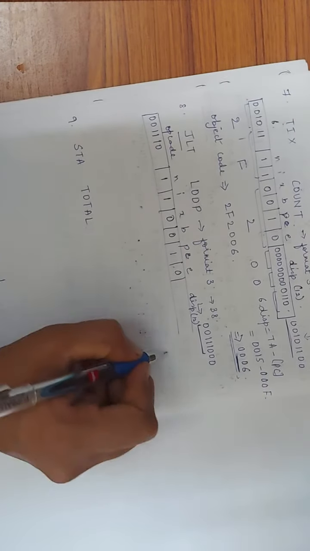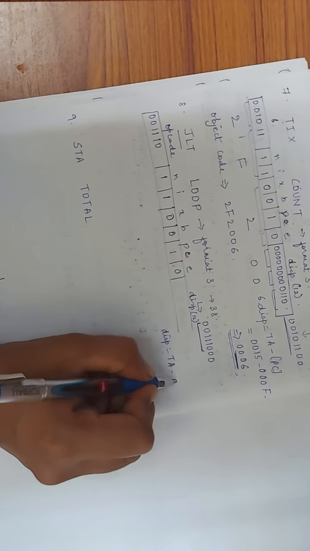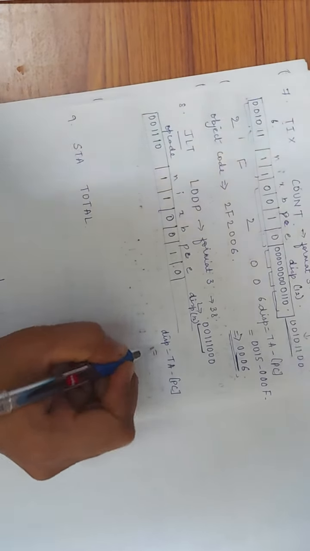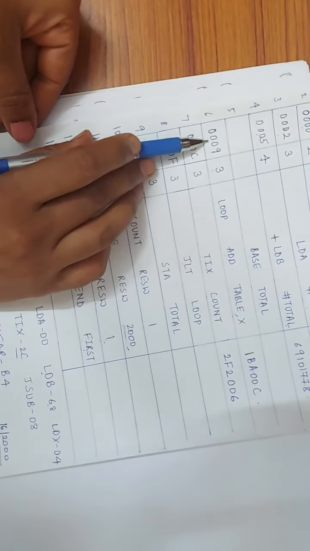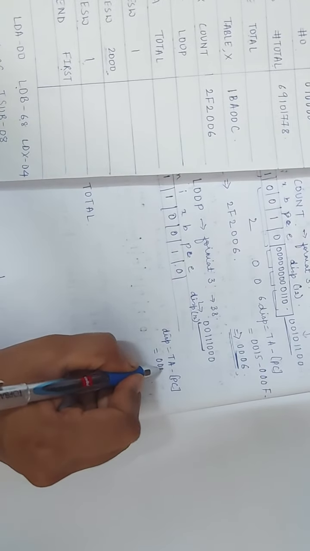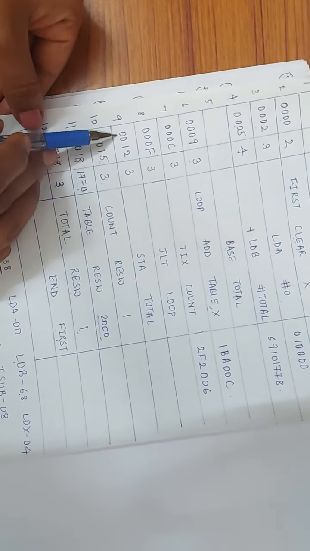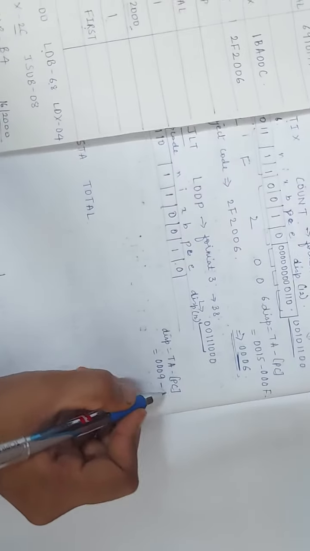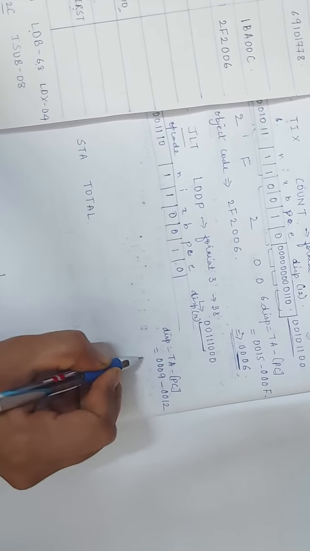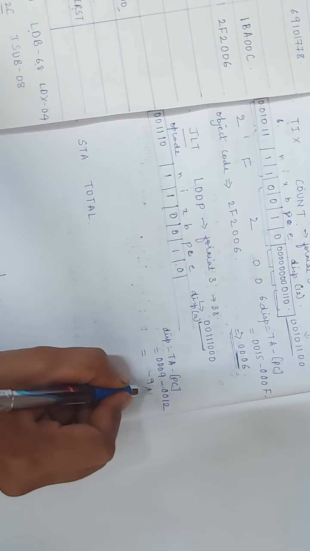Now we have to calculate the displacement. Displacement is again target address minus program counter value. What is the target address for this loop? Loop starts over here, and the address is 0009, correct? So we want to write 0009 minus program counter value for this statement. This statement's program counter value is 0012, correct? So we get -9, okay?